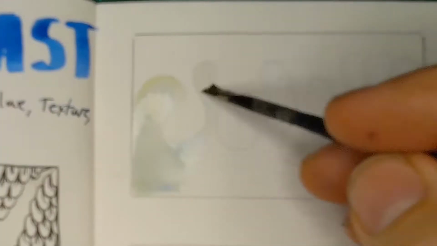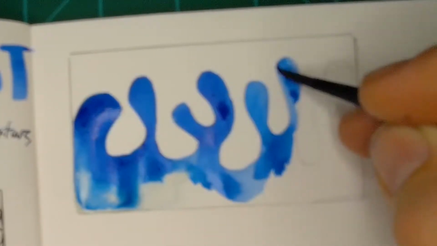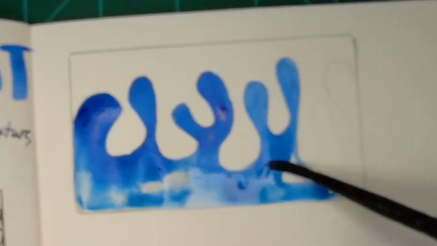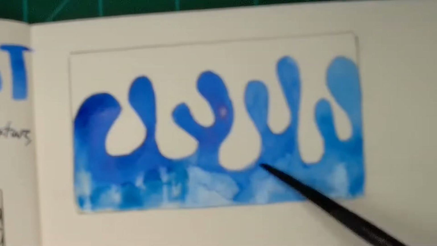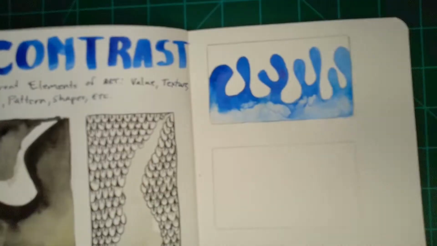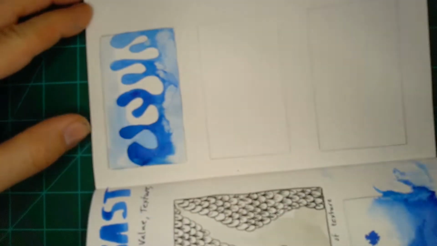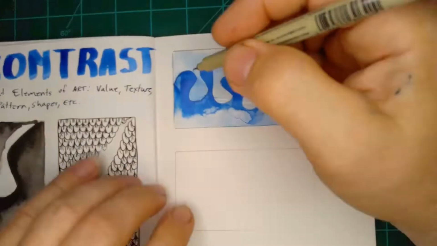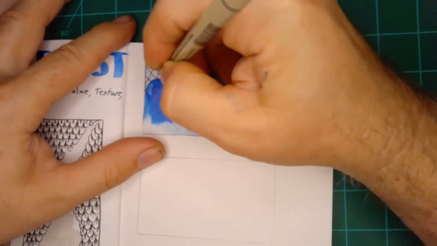So here on the bottom, I've created some organic shapes. By the way, if you don't know what some of these things are, just look it up and learn. In order to keep the video brief, I'm trying to go over all of these things pretty fast, but you should know what organic and geometric shapes are. And so here I'm contrasting organic with geometric.